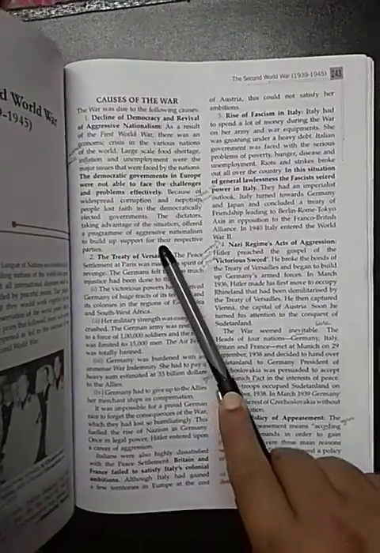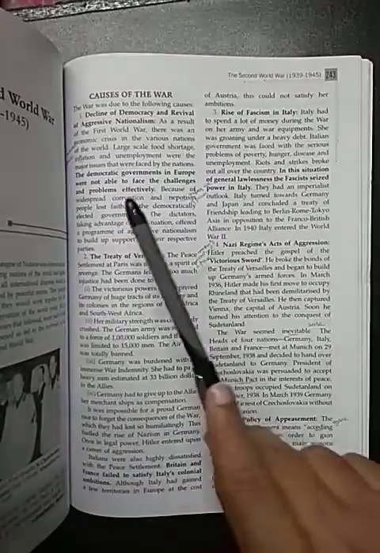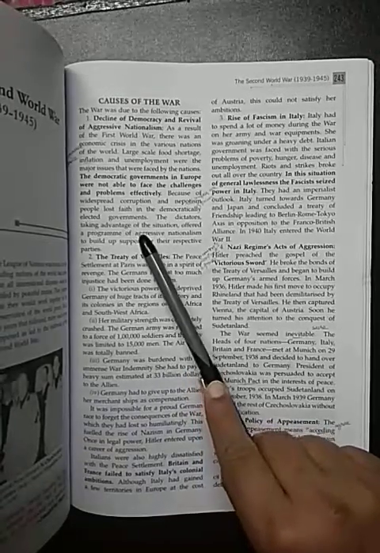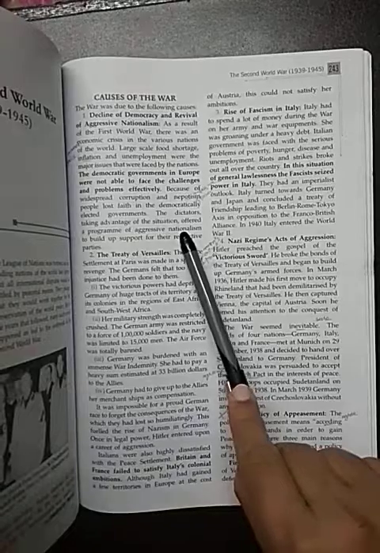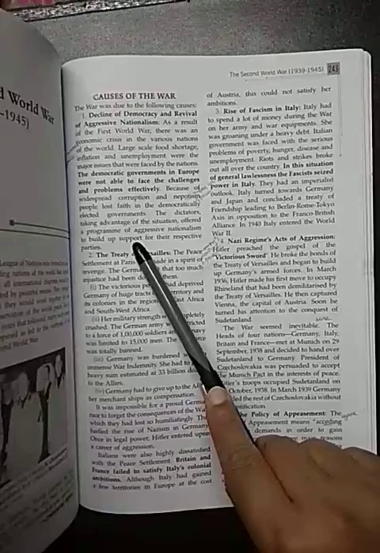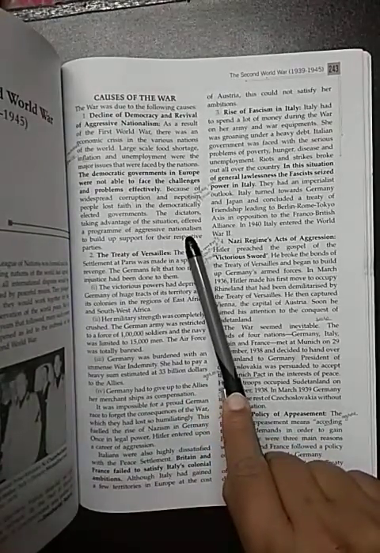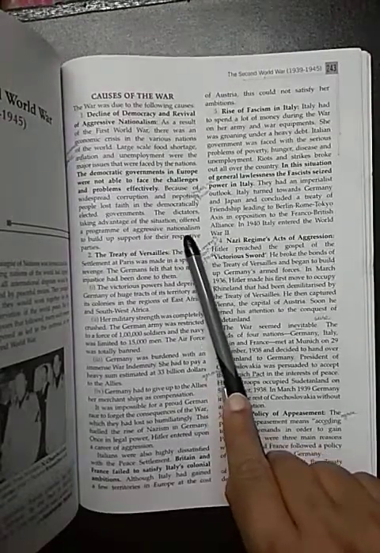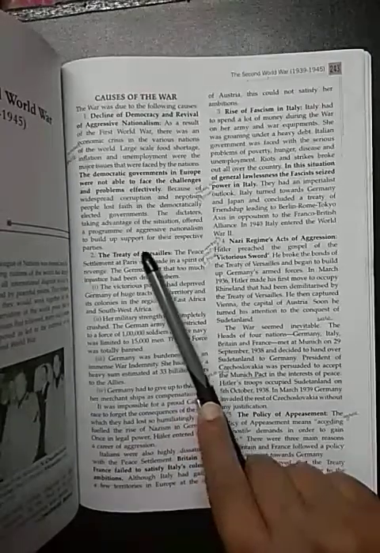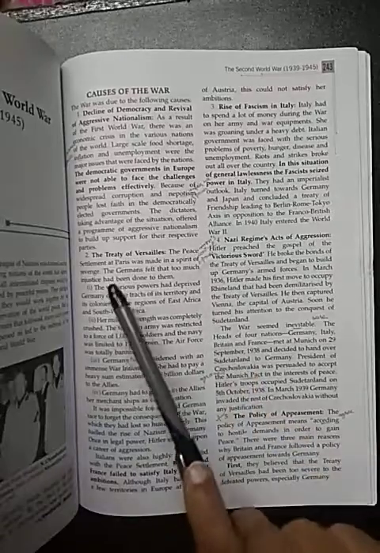So now it was the time for the dictators. Because democratic government was not successful, they used this chance and started to put aggressive nationalism in the minds of their countrymen. With this aggressive nationalism, they were getting support for their party, for their dictatorship also. So this was the first cause.